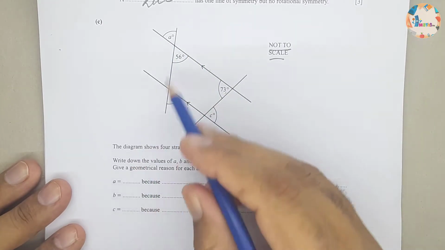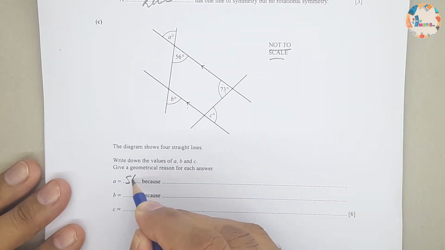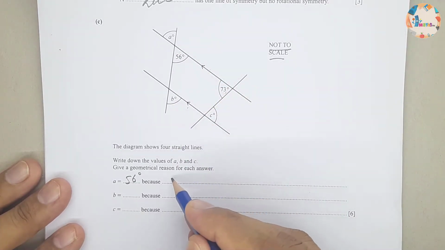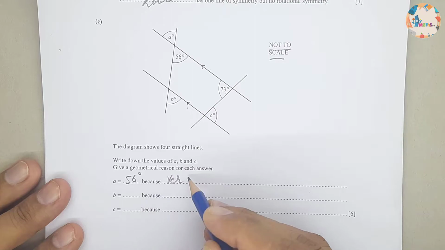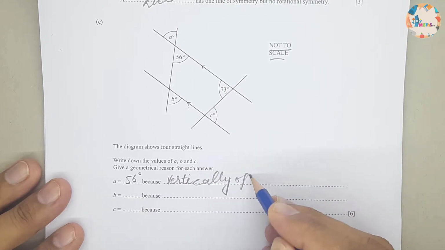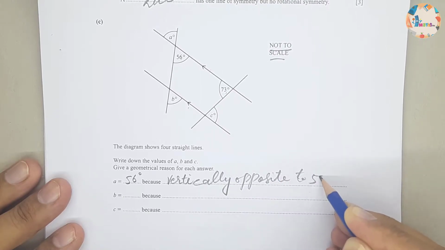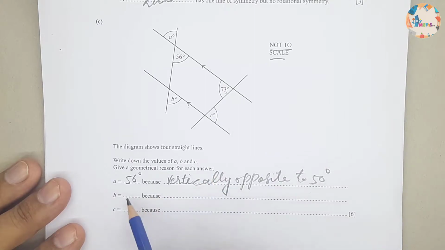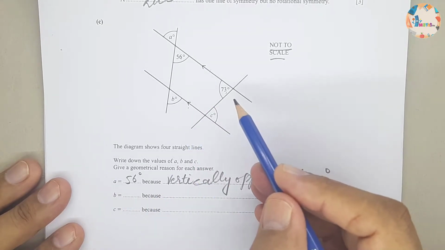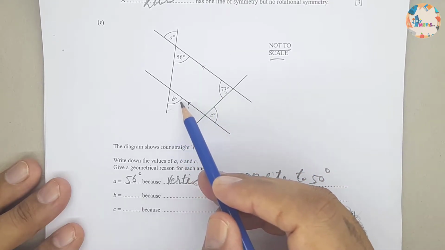We have to find. Angle A will be same as this one, 56. This will be 56 degrees because vertically opposite to 56. We can write here vertically opposite to 56 degrees. And angle B will be equal to, we can write this one also as 56.